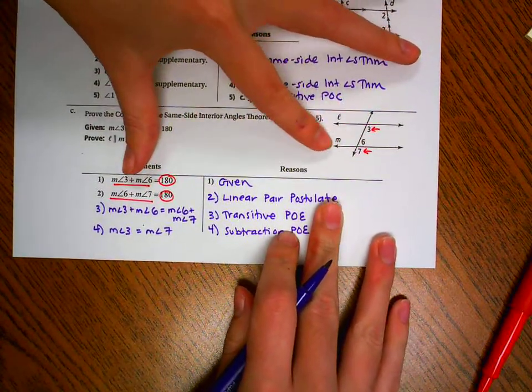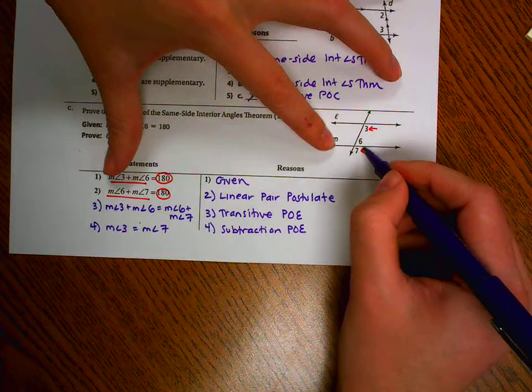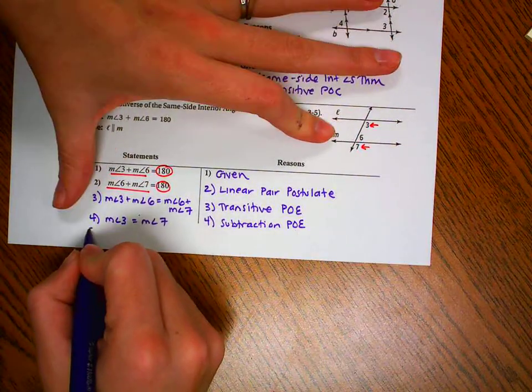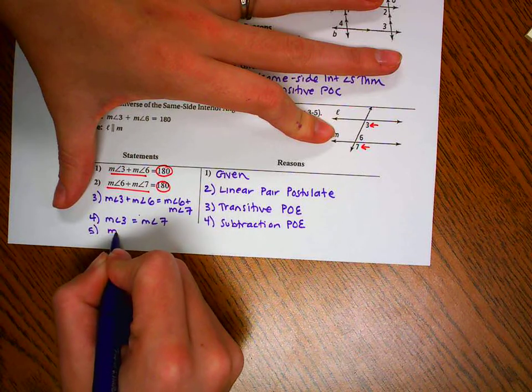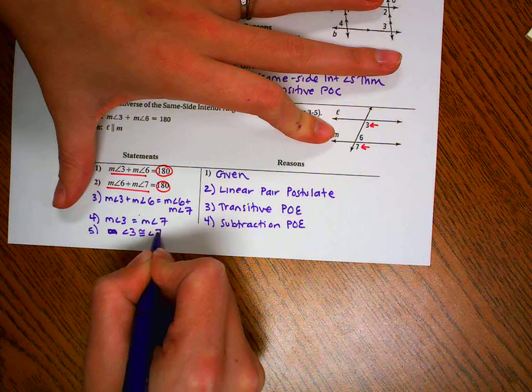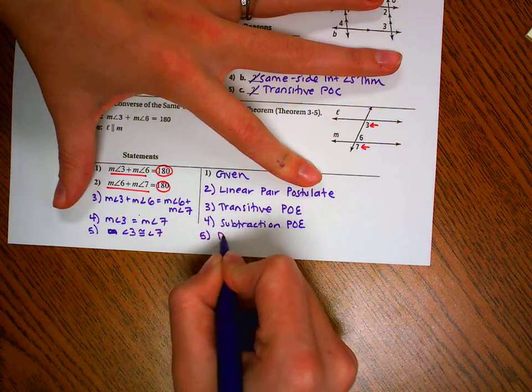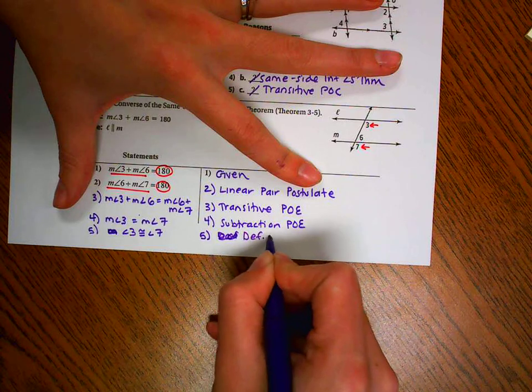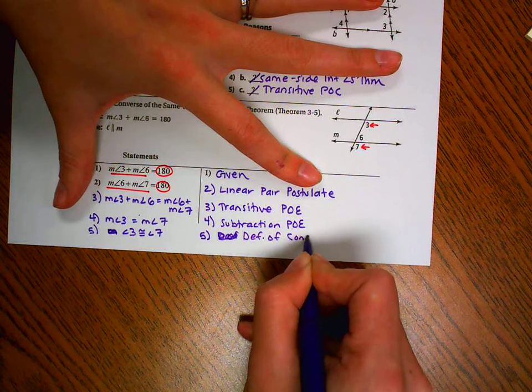Okay. Well, in order to say that my lines are parallel, I need my corresponding angles to be congruent. Well, if their measures are equal, that means that we can state that the angles are congruent. That's the definition of congruence.